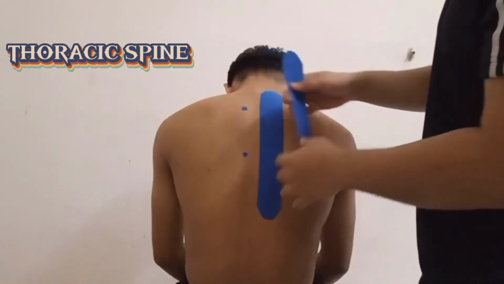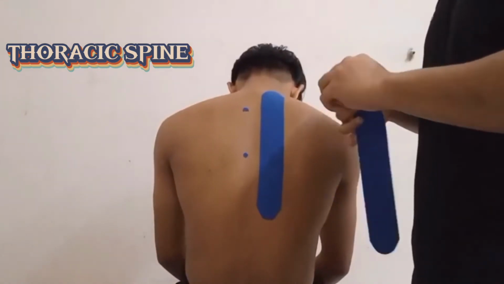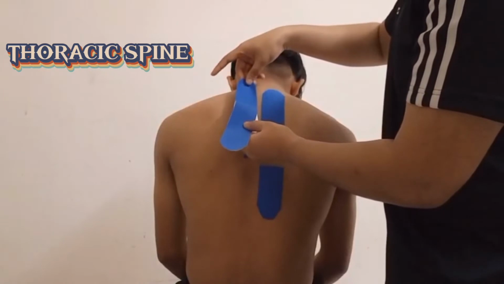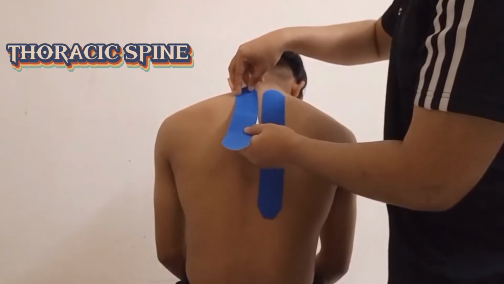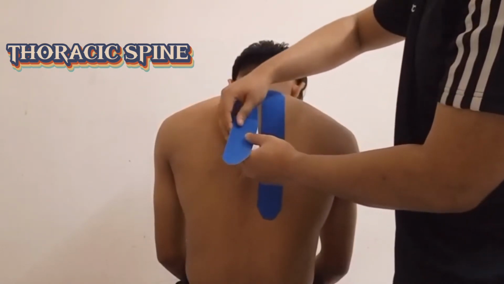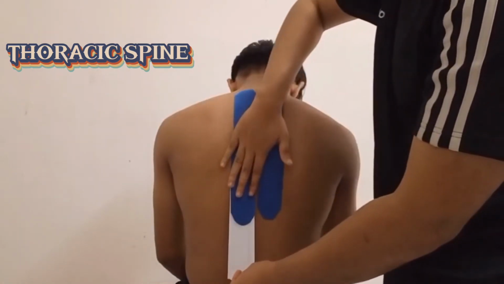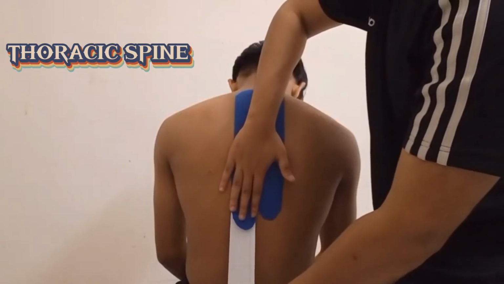Repeat the same movement for the other side. Start from lumbar, C7, directly through to the mid scapular region and make sure to stretch until 10%.